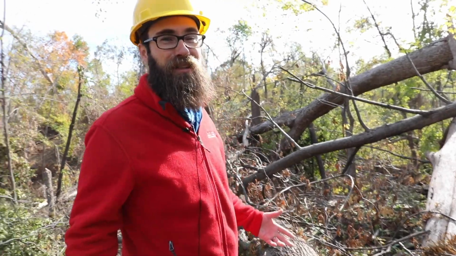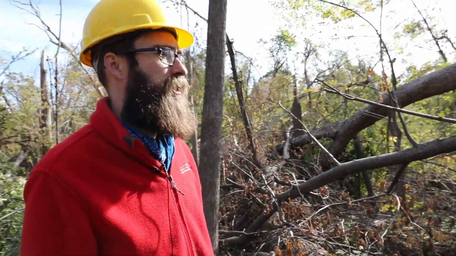I've never seen anything like this. It's incredible. It's completely devastating. I mean, from a science perspective and a forestry perspective, it's fascinating, but it's just the devastation, it's 100% almost.